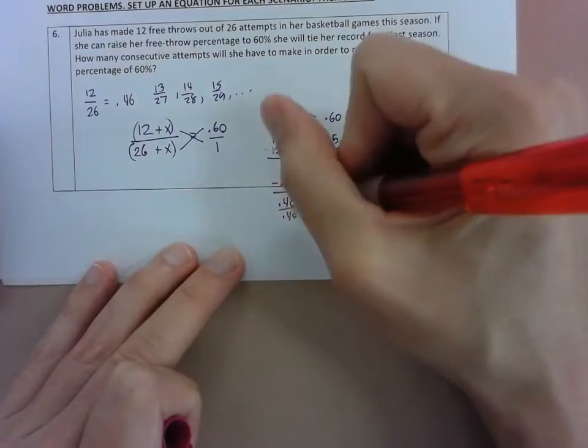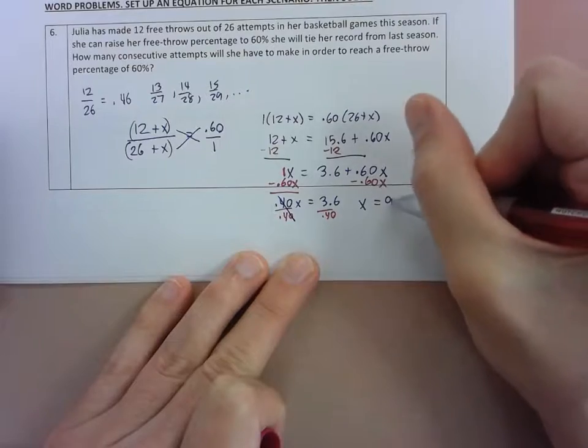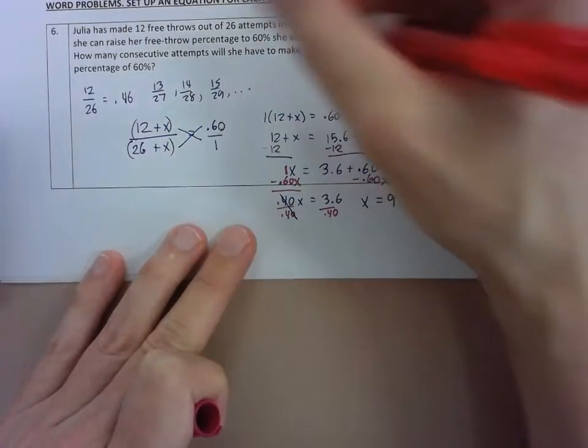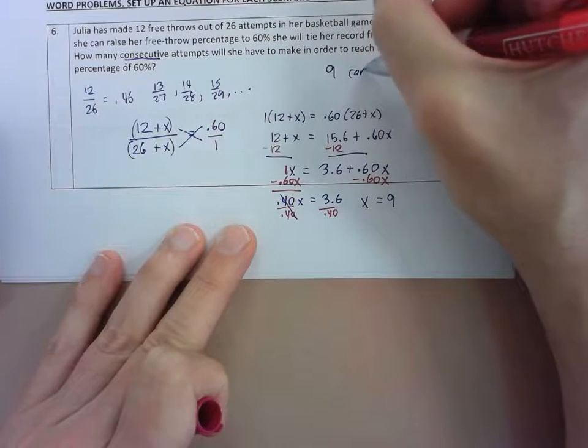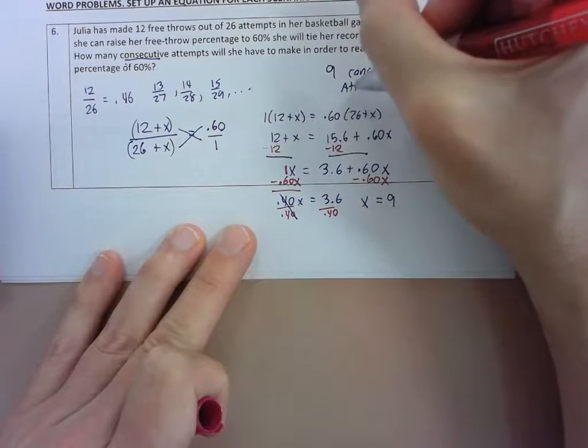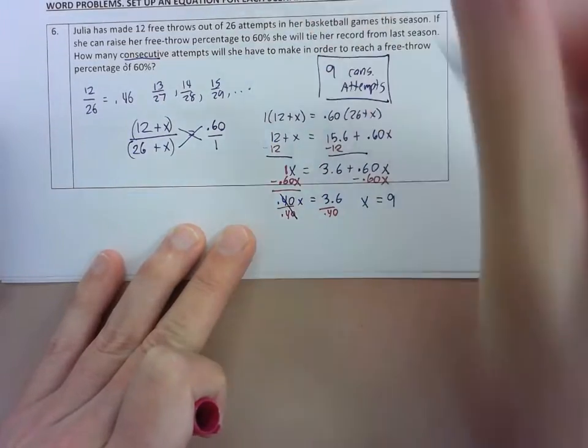So this is a little bit quicker method. We don't have to sit there and guess and check each time. But 9. So the answer to the question is, of course, how many consecutive attempts? That would be 9 consecutive attempts. So we'll go ahead and write that and box that in. That is the answer to your question.